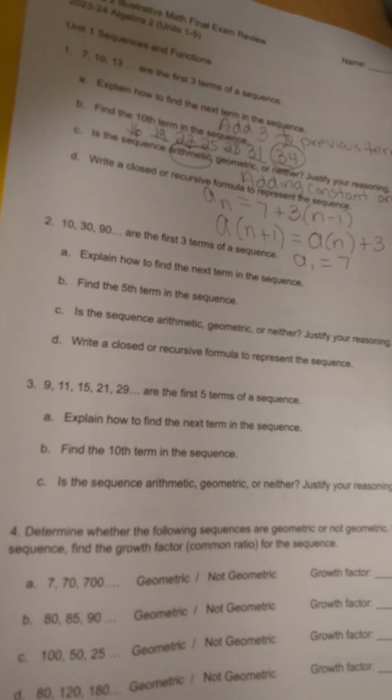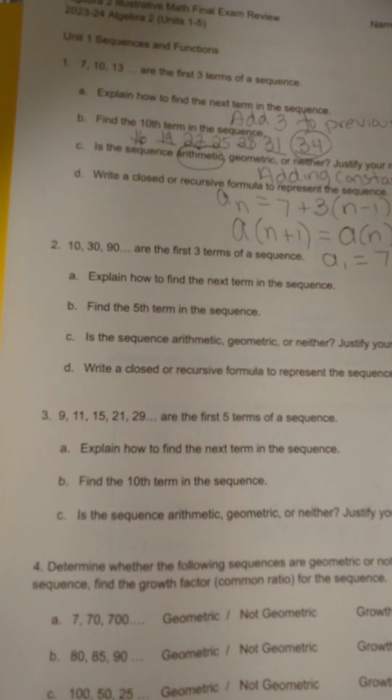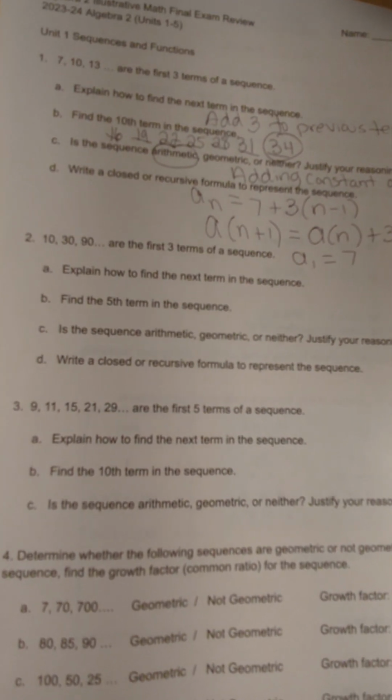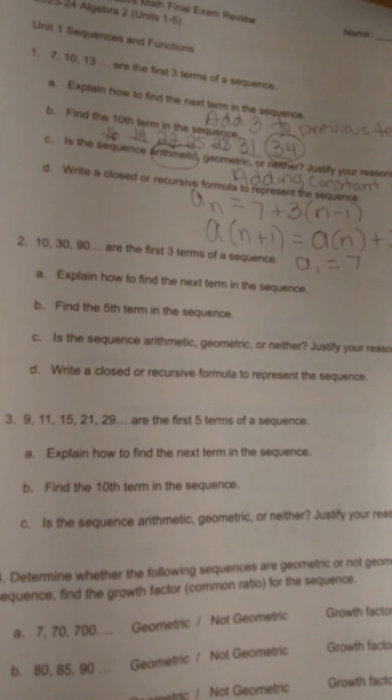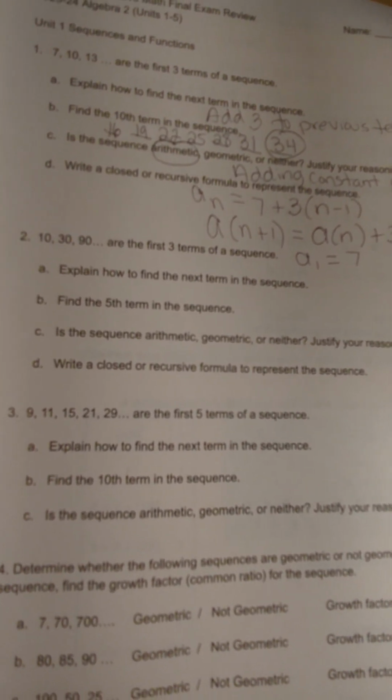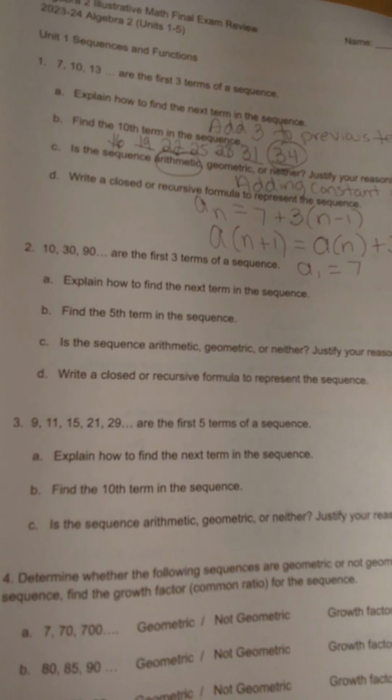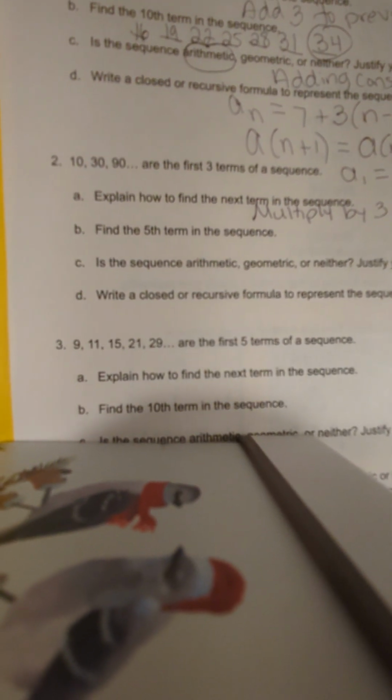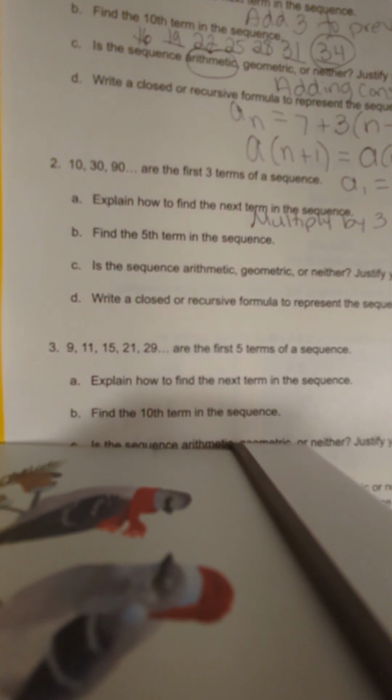Question number 2 says, explain how to find the next term in the sequence. So again, it looks like this time we're multiplying by 3. Find the 5th term of the sequence. So I'd have to multiply by 3 twice. The 5th term, so let's see, 90 times 3 would be 270.